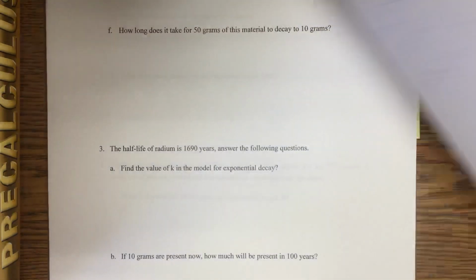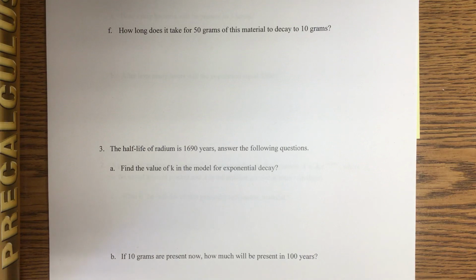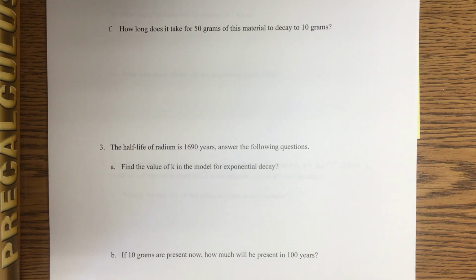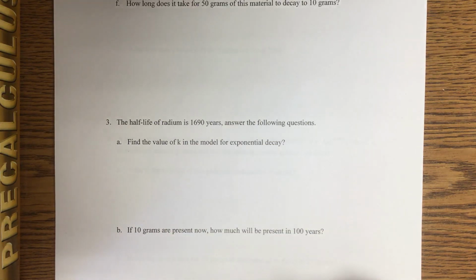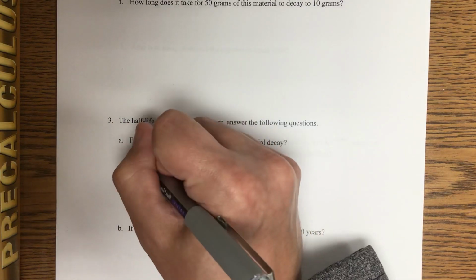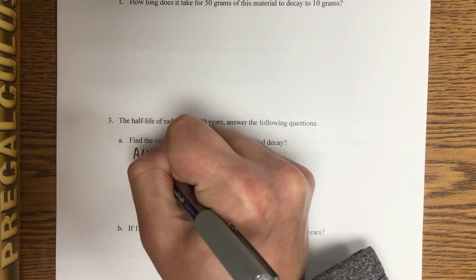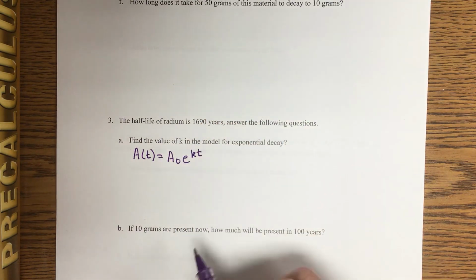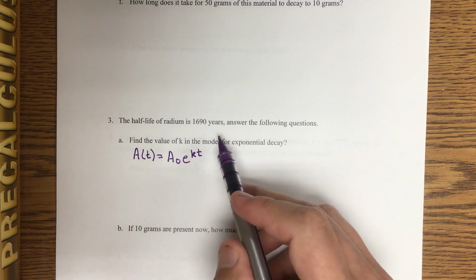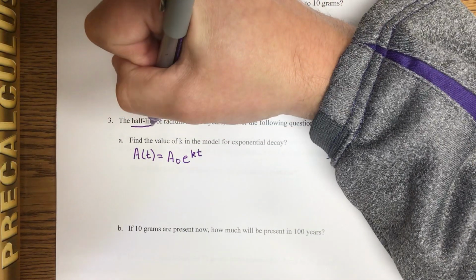But I'm going to flip here to the back. I'm going to go to the very, very last problem, number 3. It says the half-life of radium is 1,690 years. Answer the following questions. First off, find the value of k. So they're talking about this. All they gave us was the time, but that time is relevant to the half-life.